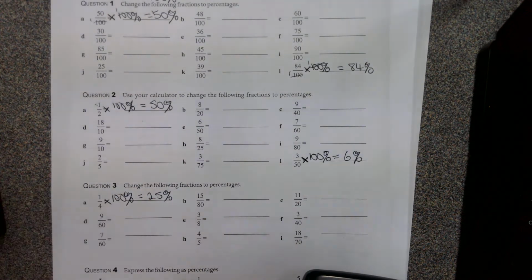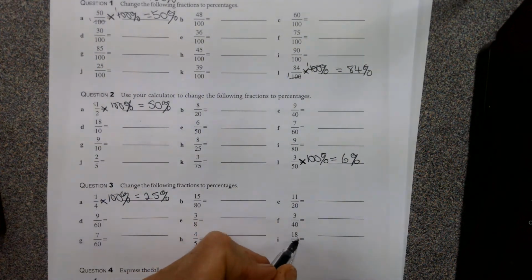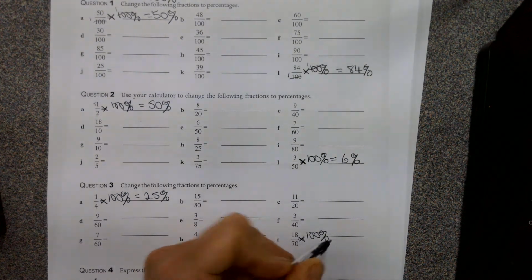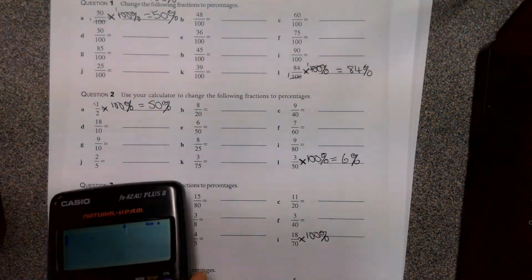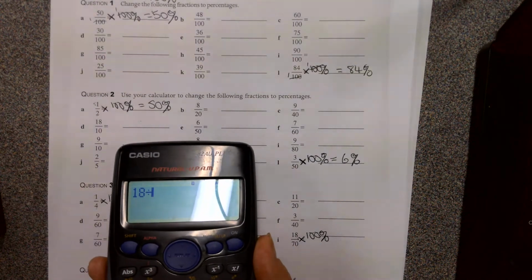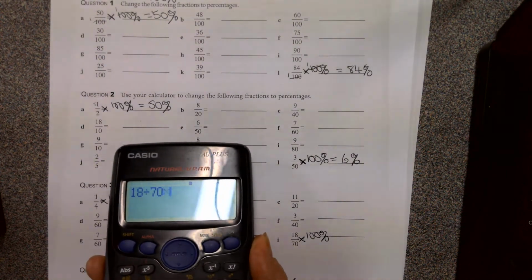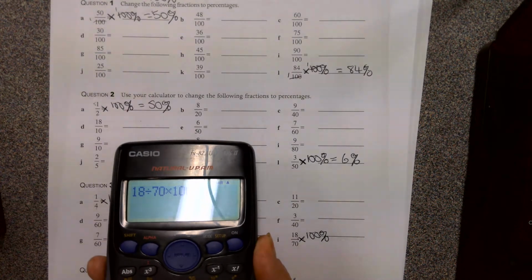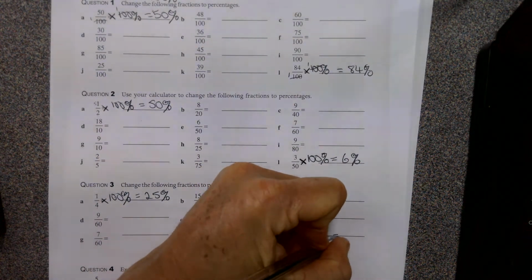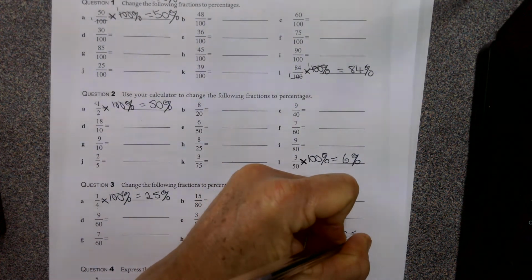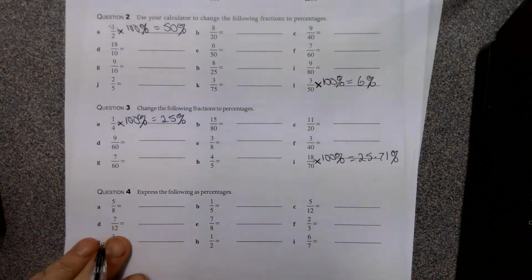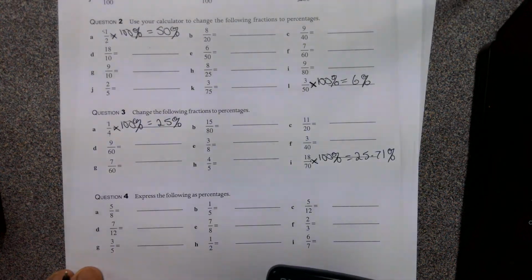And they all end up exactly the same, even if you did this one. 18 divided by 70 multiplied by 100%. And on your calculator, 18 divided by 70 multiplied by 100 equals, we end up with 25.71. Just take it to two decimal places, 25.71%. Alright, question 4. 5/8, express the following as percent.